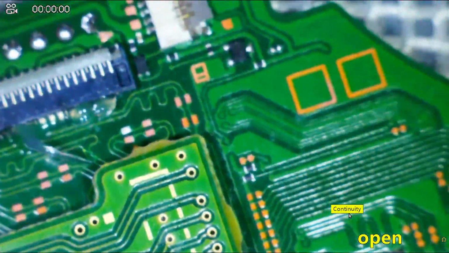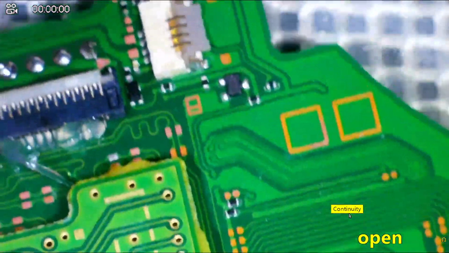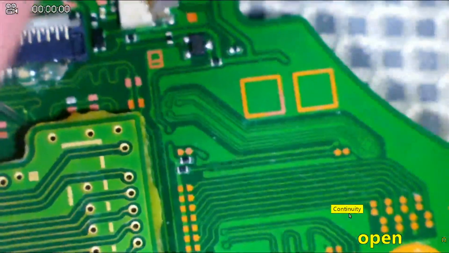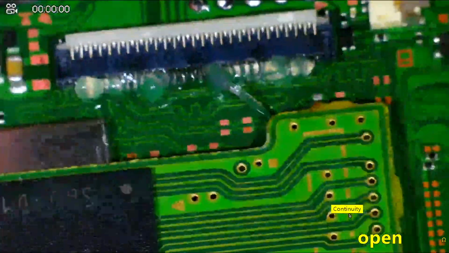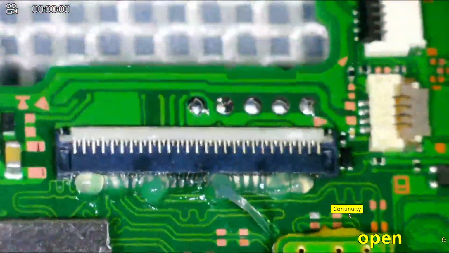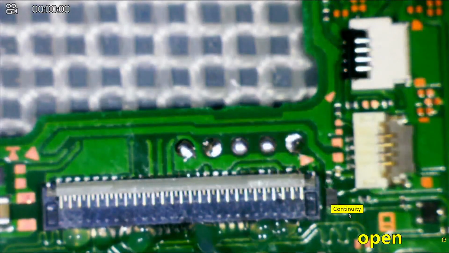I want to angle it up. No, it's not going to work. Iron here and solder. There it is. All right.